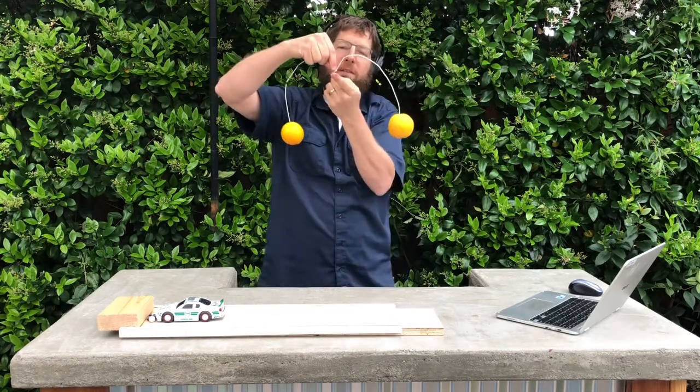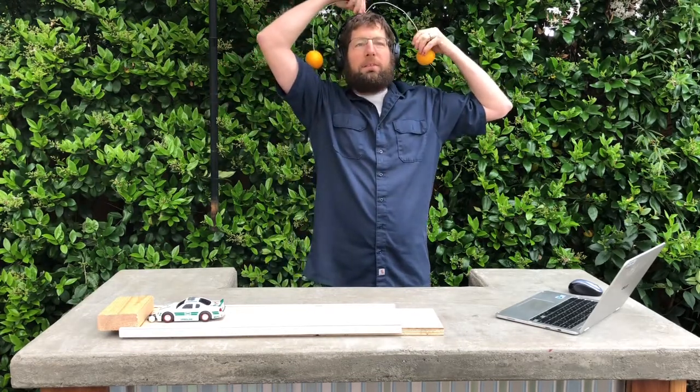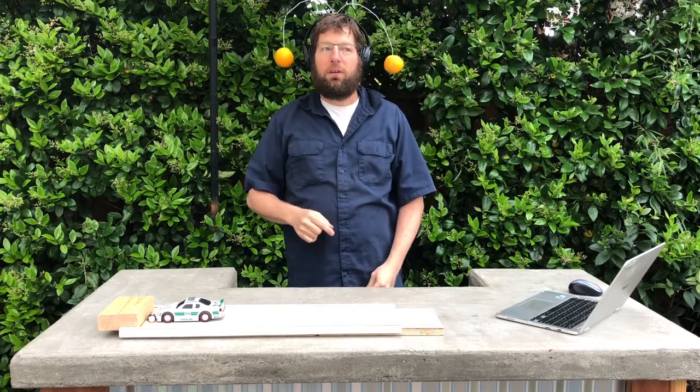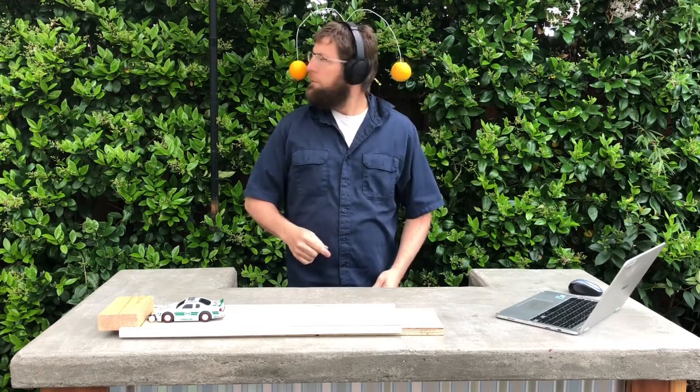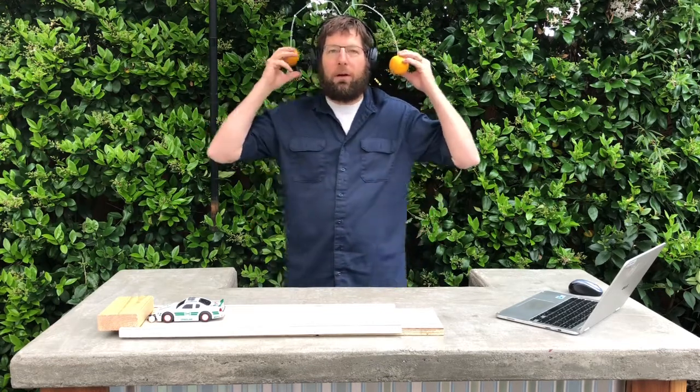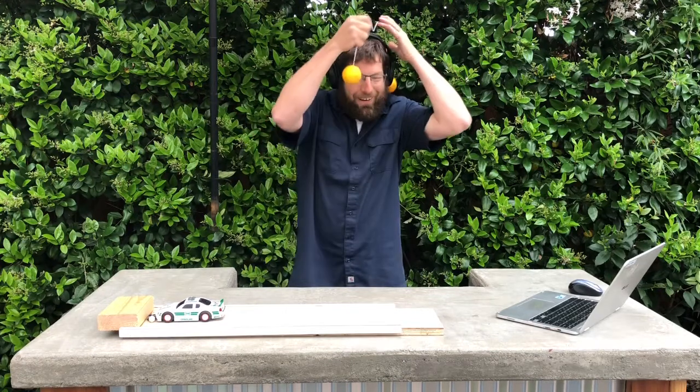Now, there is a little bit of friction up top here, on my headphones. This thing is rubbing, so it is moving a little bit. But because these things want to stay at rest, there's not enough friction to move them. So therefore, I can do this, and they will stay put. Ready? All right, you get the idea.